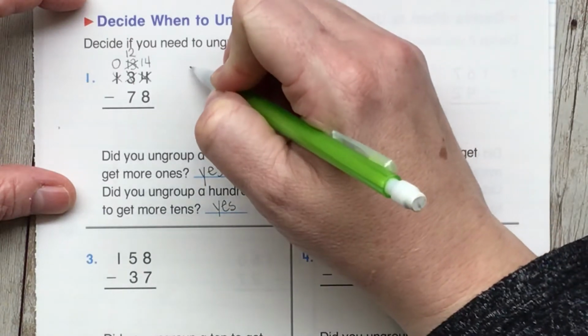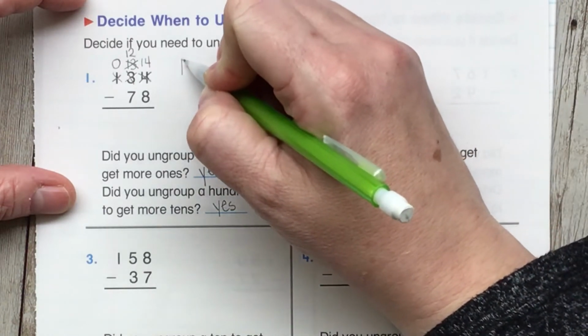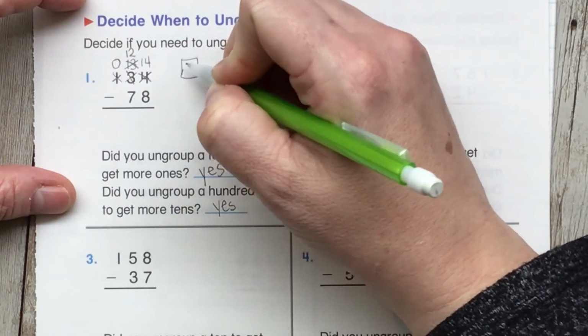Okay, so now, oops, I didn't draw my picture first. So I'm going to draw my picture.